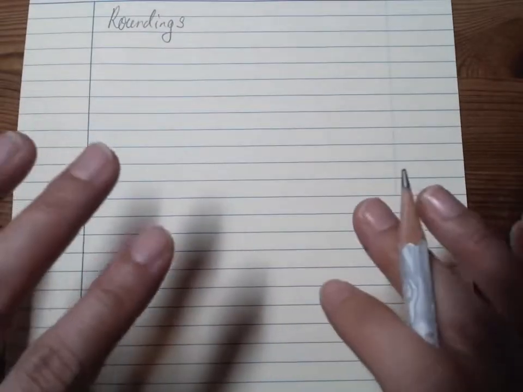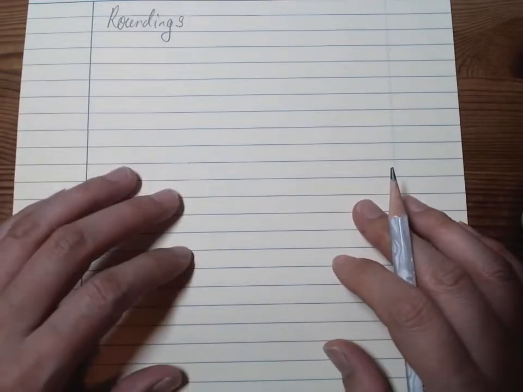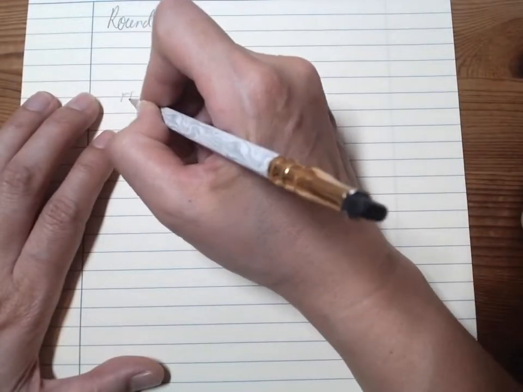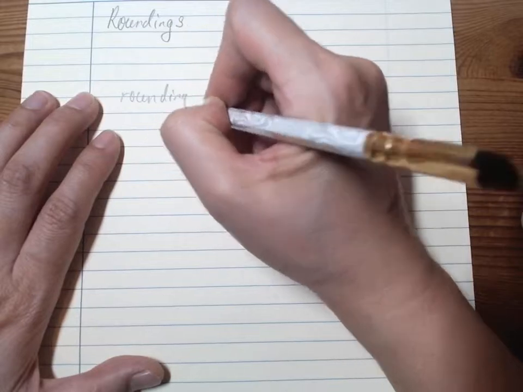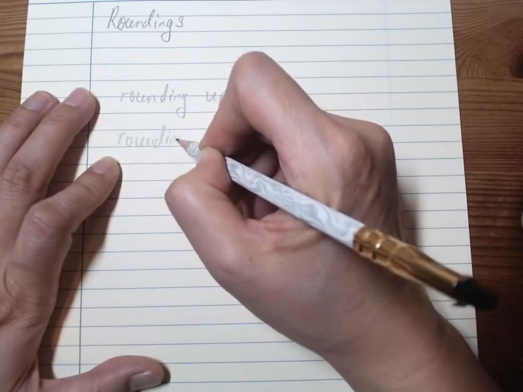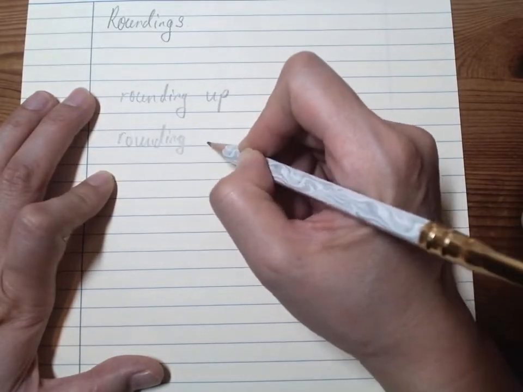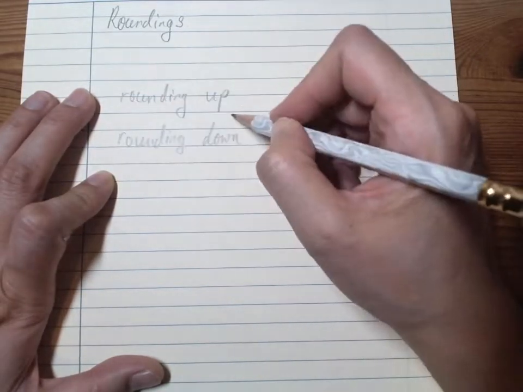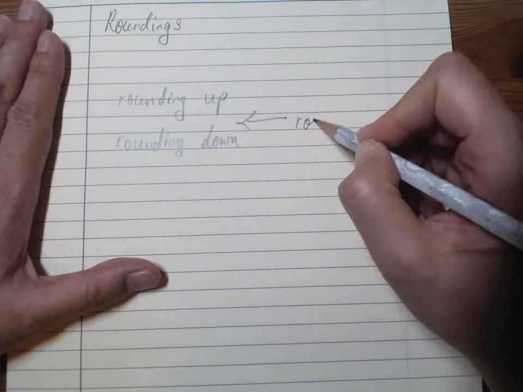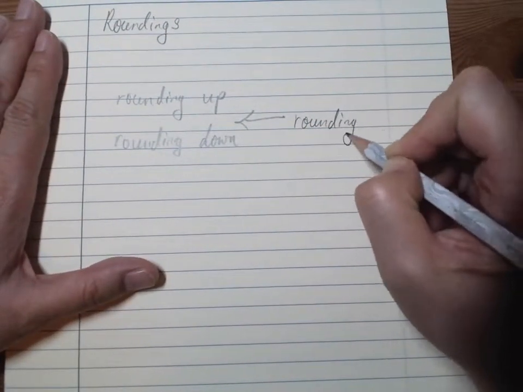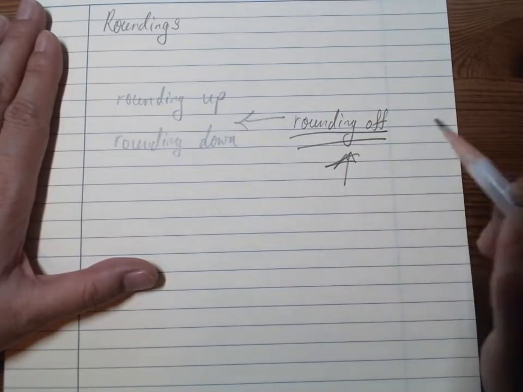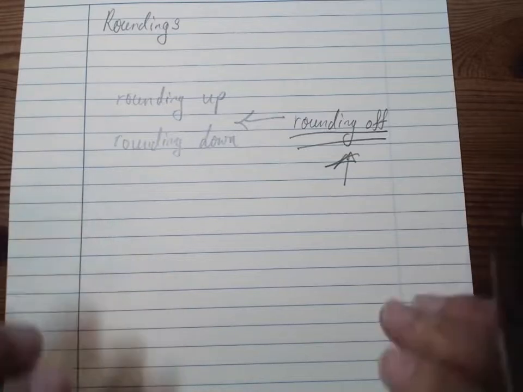There are different strategies of rounding and estimation. One of them is rounding, and then we actually have rounding up, rounding down, and within the middle, which is always used a bit fairer, we will use rounding off. We tend to use rounding off a bit more, but I will go through rounding up and rounding down with you as well.